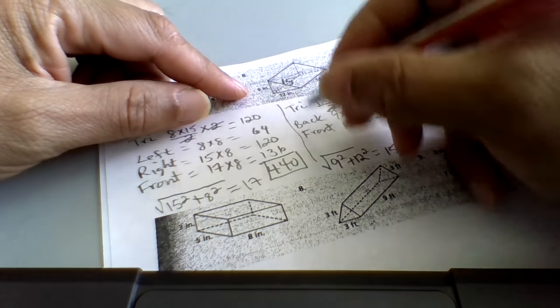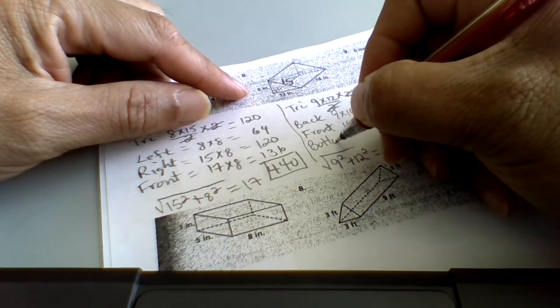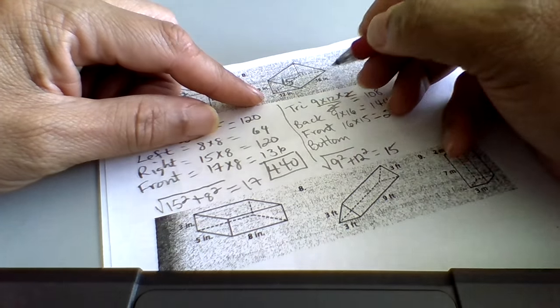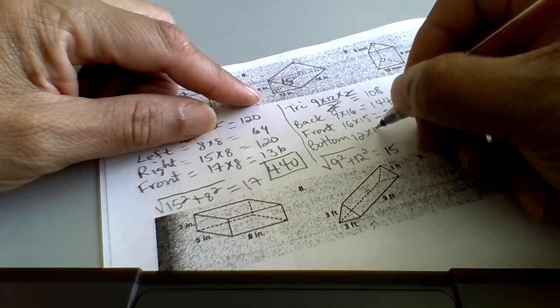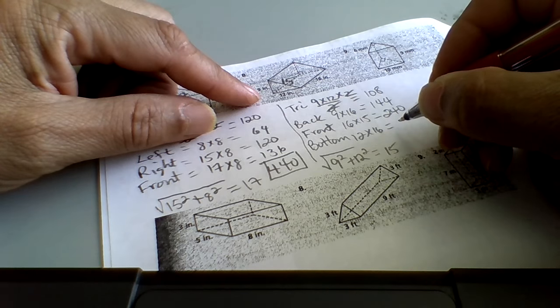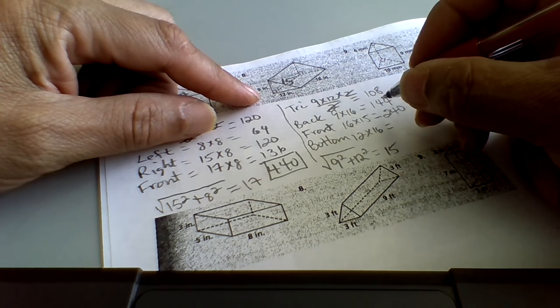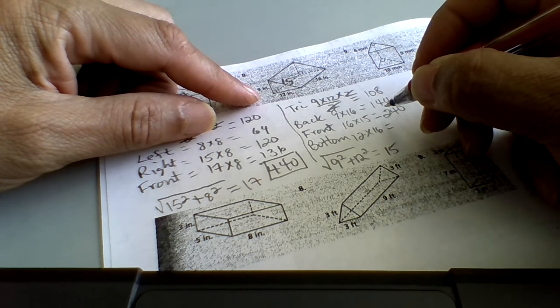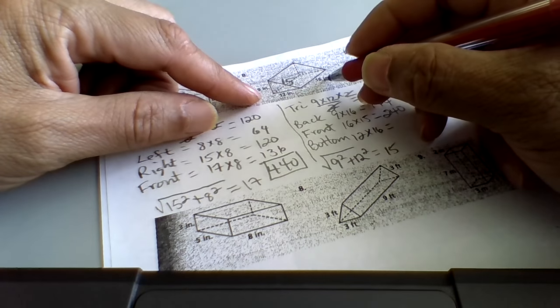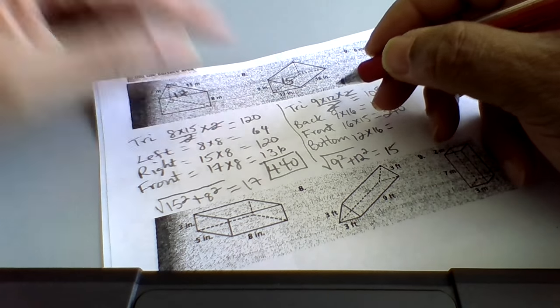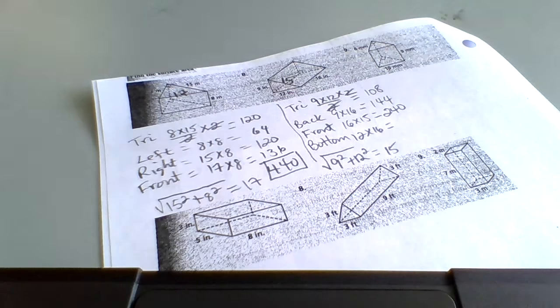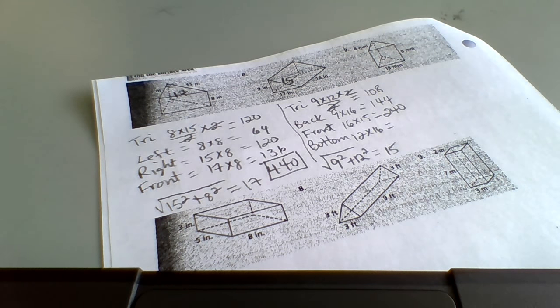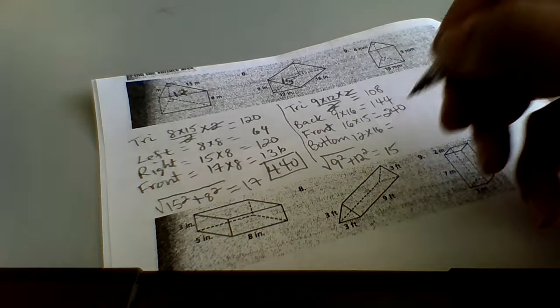And the bottom is 12 by 16, which is 192.